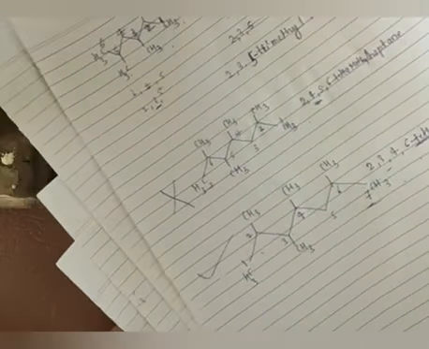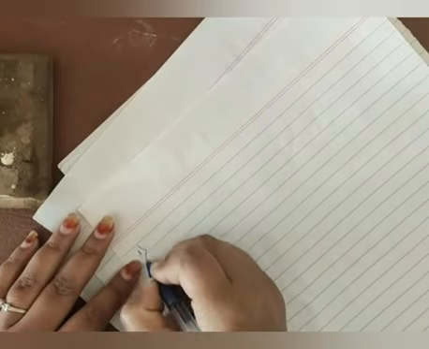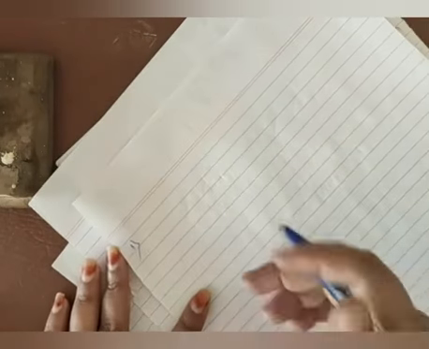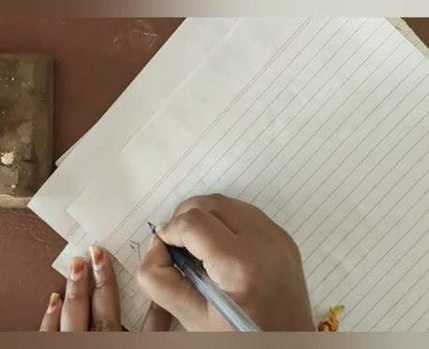Now we'll move to the next rule, that is the arrangement of the prefix. First rule is over, that is selection of the longest chain, and second is the lowest number for the functional group. You have to give the lowest number for the functional group, and whatever number you give for the particular functional group is called a locant. Okay. Now the third rule, that is the arrangement of prefixes.